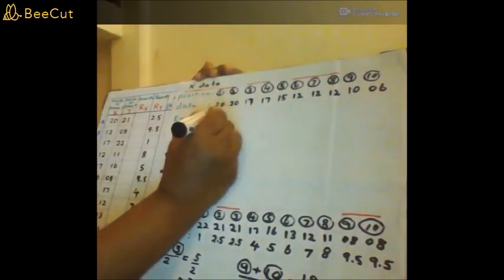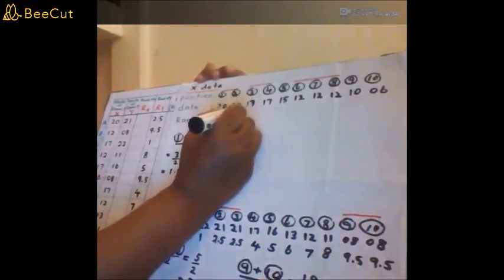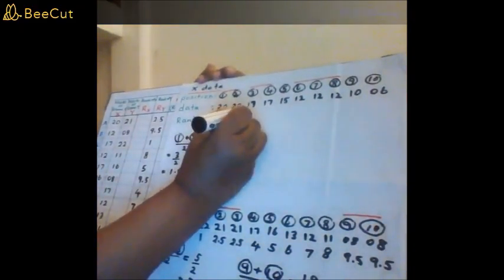So for this 20, put 1.5, and for this 20 also put 1.5. Next, go to the next value.